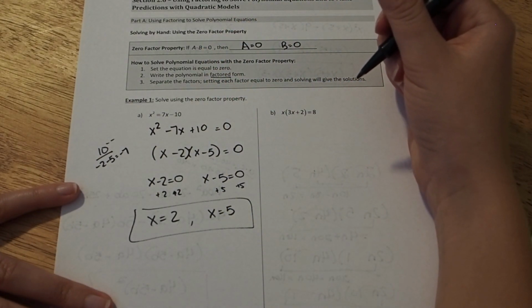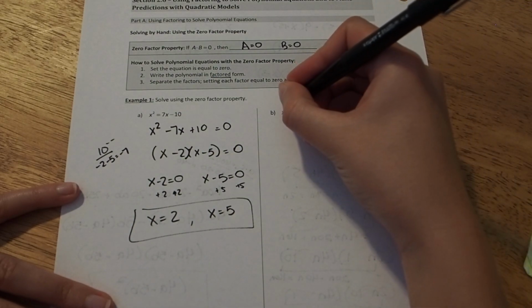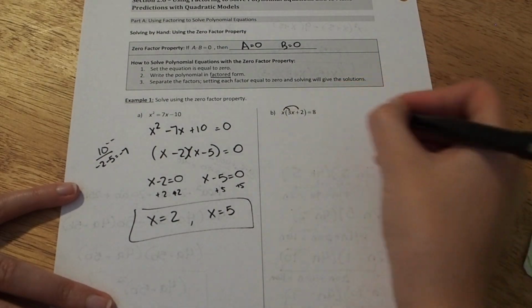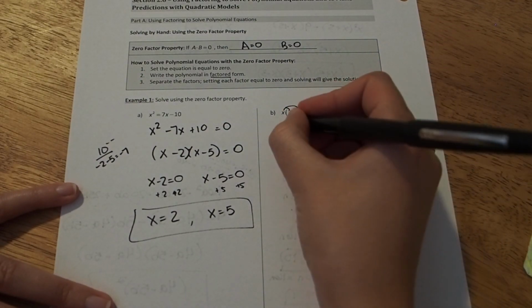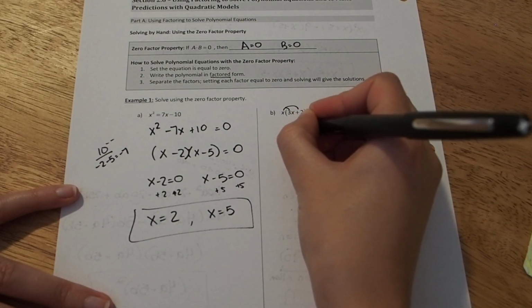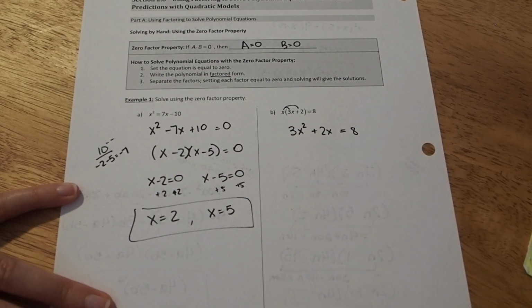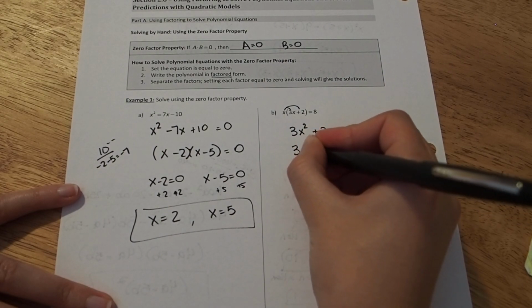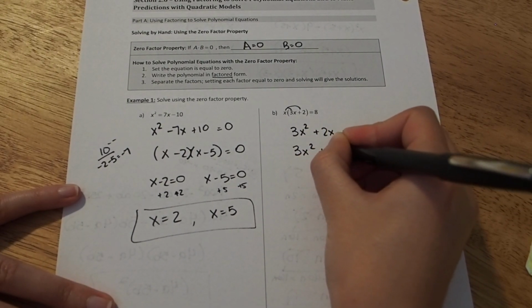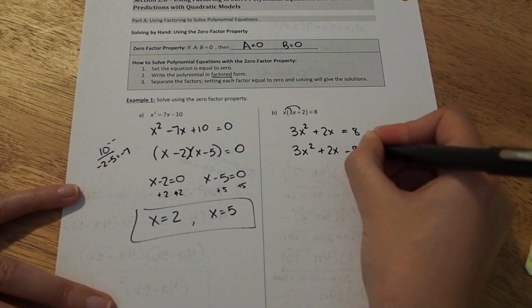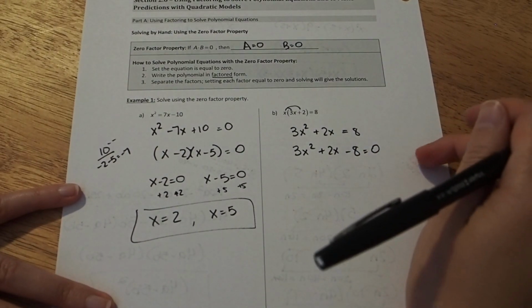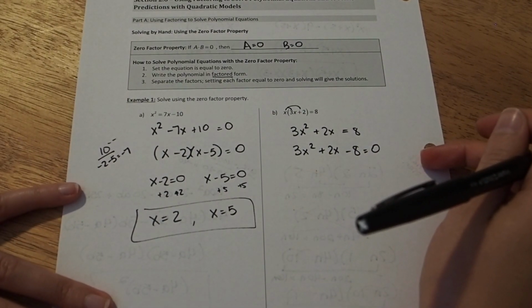In part B, I need to set this equal to 0 first. So my first step is going to be distributing so that I can rewrite this as something equal to 0. So I'm going to have 3x squared plus 2x equals 8, and then you need to subtract the 8 over to get it equal to 0. So 3x squared plus 2x minus 8 equals 0 is going to be my quadratic.